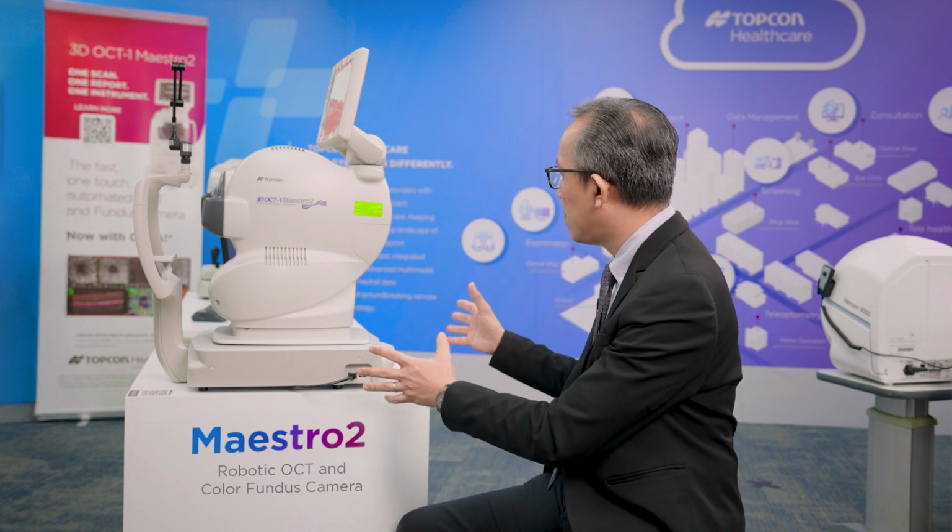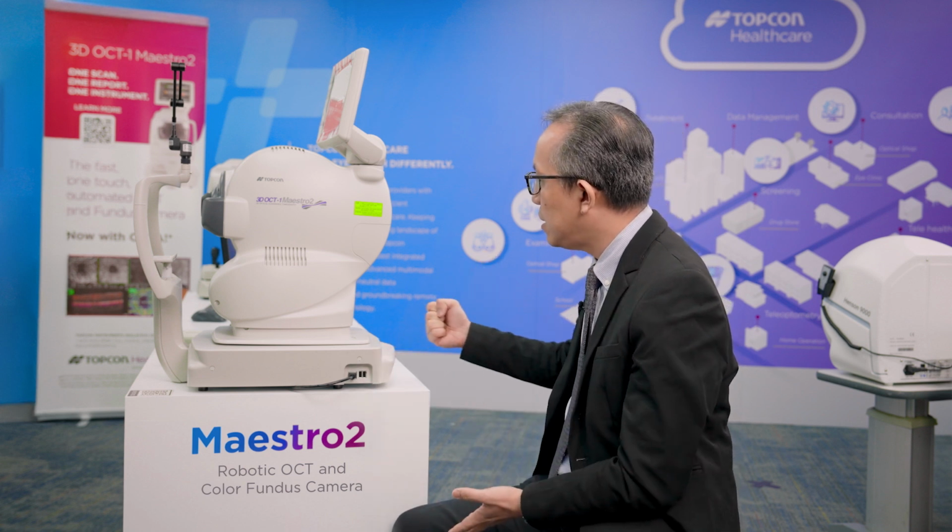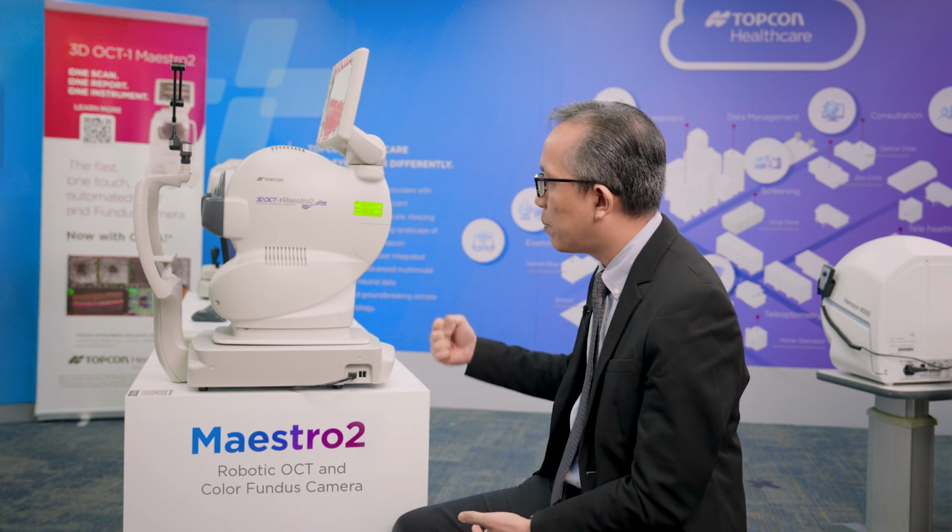When I first saw this machine, I liked it very much because it saves a lot of space for us. It's very compact and easier. You don't even need a joystick for someone to operate it. Everything is automatic, basically just one button, and our students like it very much. It's easy to learn how to use. You just need a quick demonstration and everyone will know how to use it.